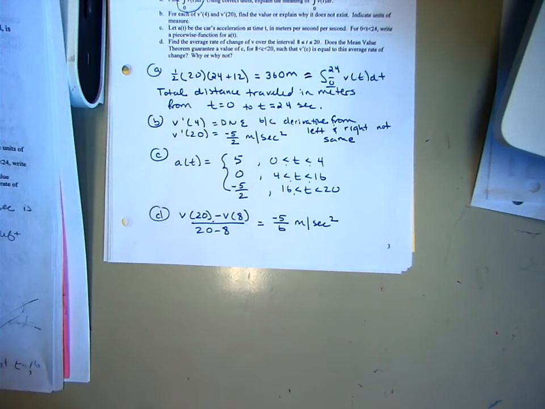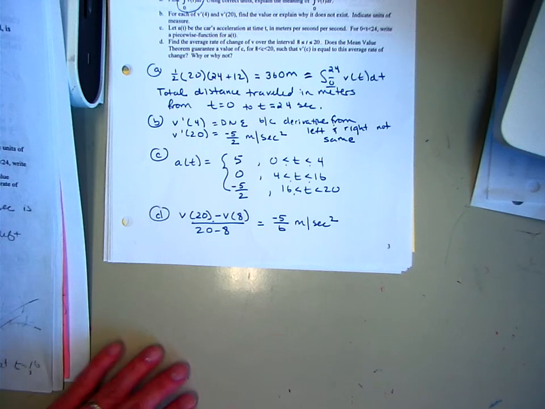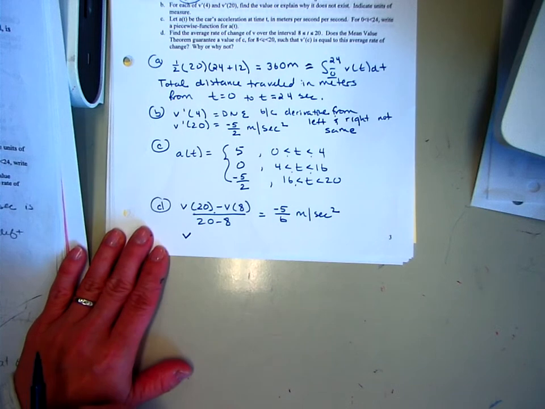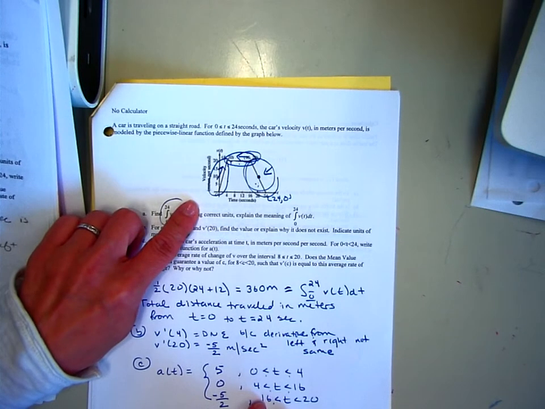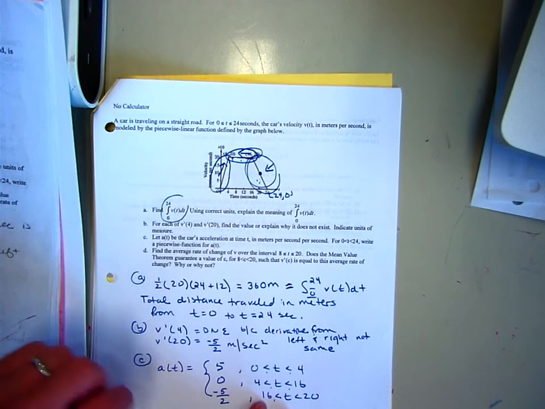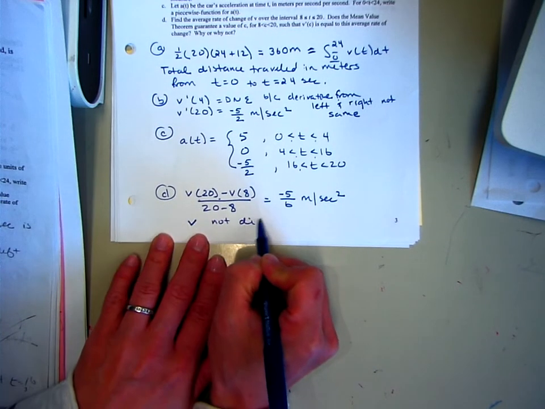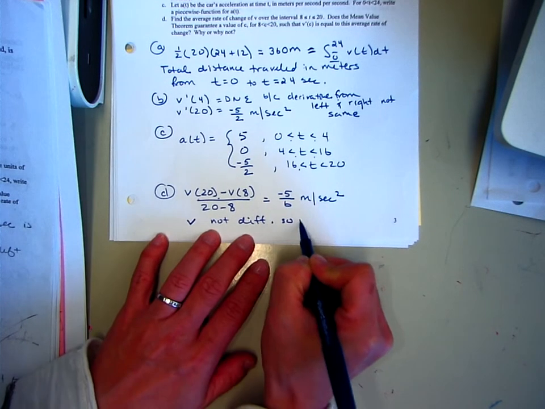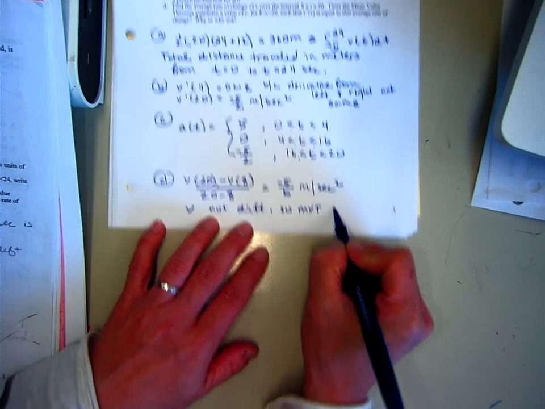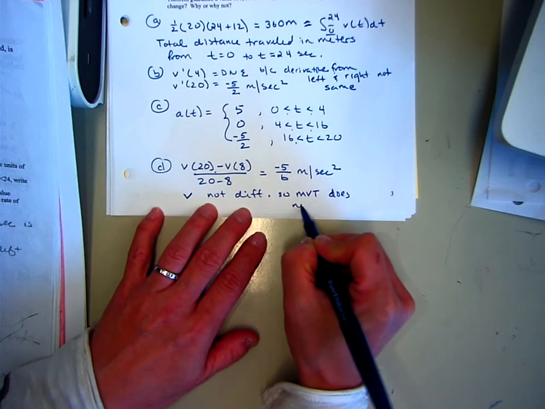And explain, does the Mean Value Theorem guarantee a value of c such that v prime is equal to this average rate of change? In order for the Mean Value Theorem to hold, the function has to be continuous and differentiable. We're talking about v now. This is the graph of v. It is continuous, but it is not differentiable. So v is not differentiable, so the Mean Value Theorem does not hold, does not apply, or something along those lines.